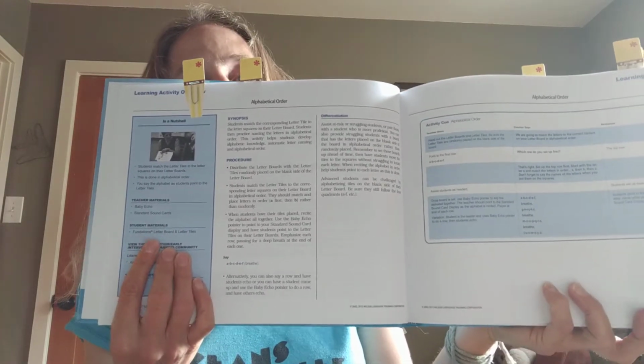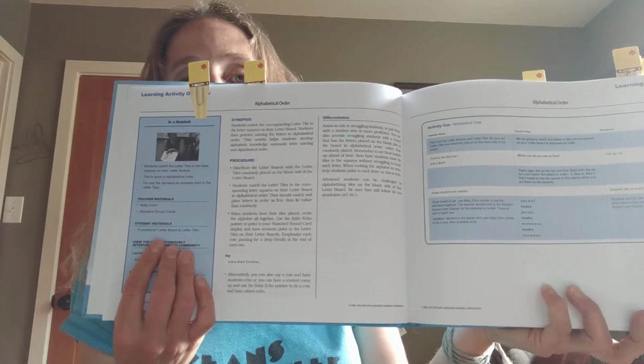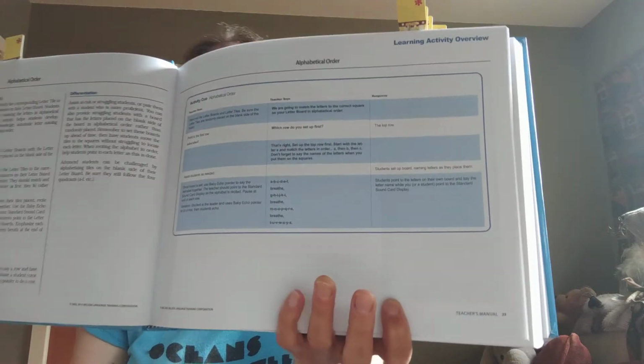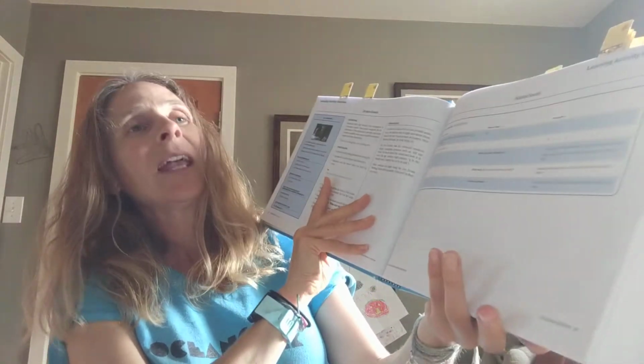So this is teacher information like resources, materials you need, and then this is a step-by-step breakdown of the activity. So if you aren't sure how to do a different activity, this activity overview will tell you exactly what to do for each activity. It's also broken down in each unit and each lesson.